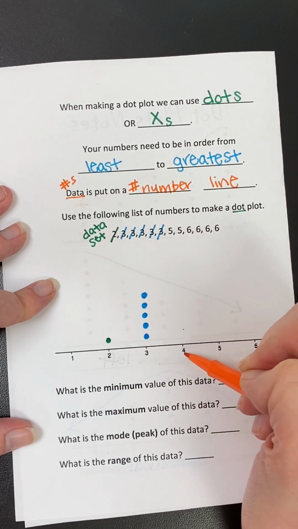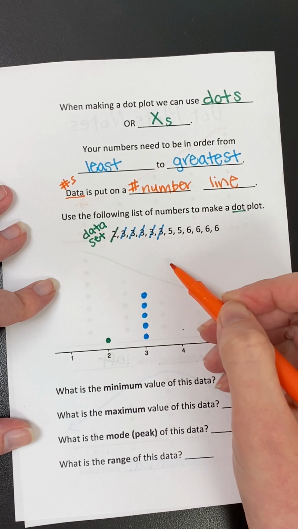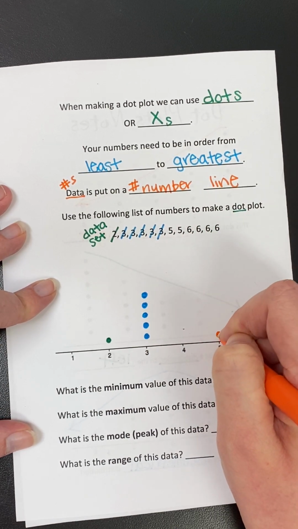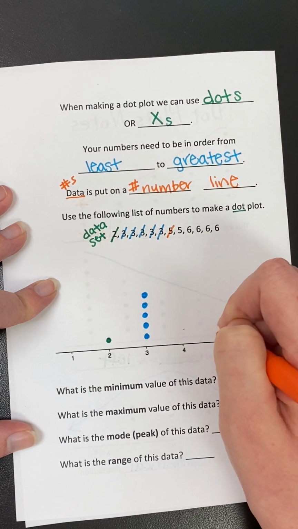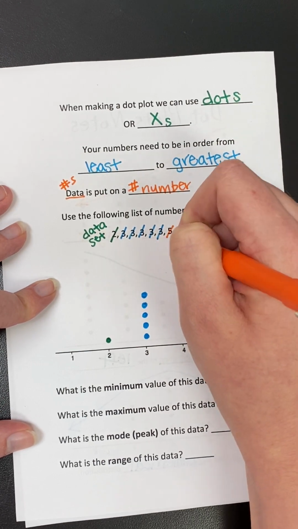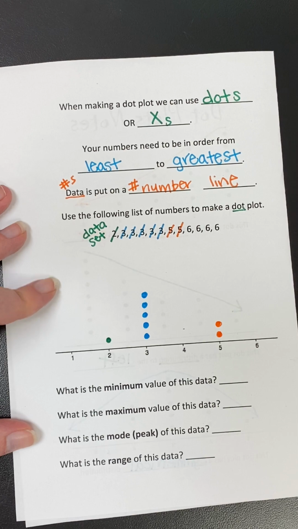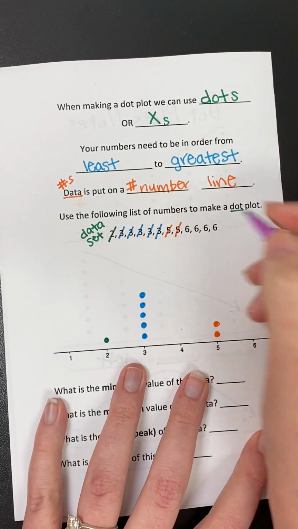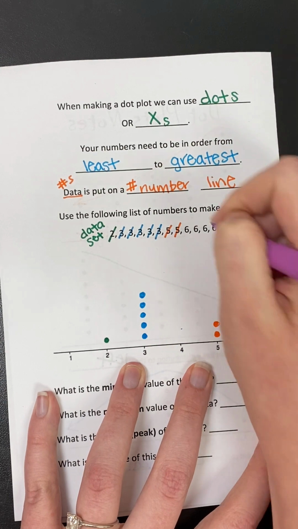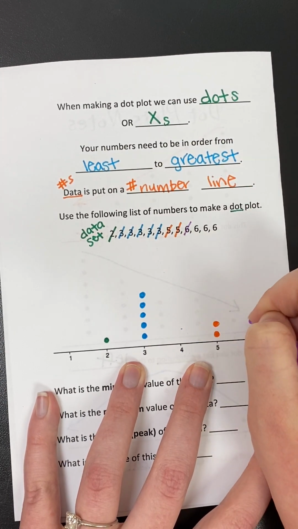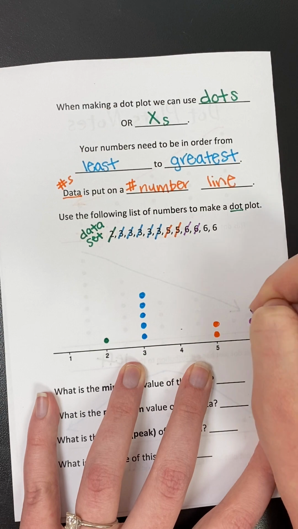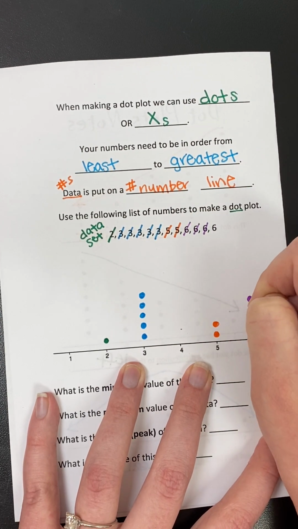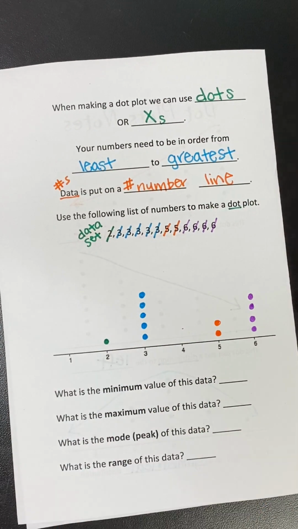Okay. I do not have any 4s, so no dots go there. I need to move on to 5. So I have a 5 and another 5. Okay, and that's all I have. And then we lastly have some 6s. I have 1, 2, 3, and 4. So these dots all represent that 6.